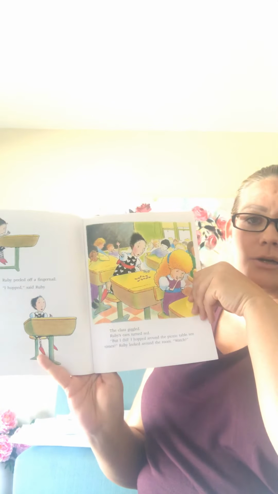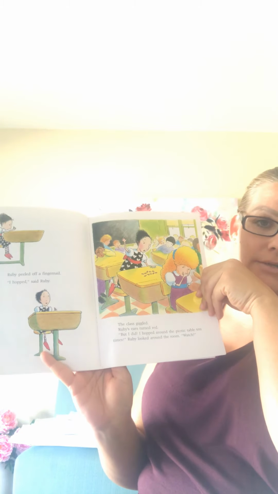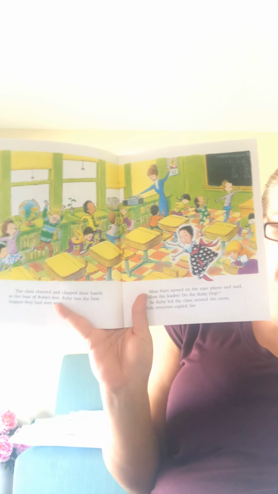So here she came back from the weekend. She was copying her teacher. Her teacher asked her if she did anything else, and Ruby told what she did. Go ahead and tell somebody next to you, I think the solution is, and tell them how you think the problem got fixed. Remember, the problem was Ruby was copying Angela and Angela didn't like it. So how do you think they solved the problem?